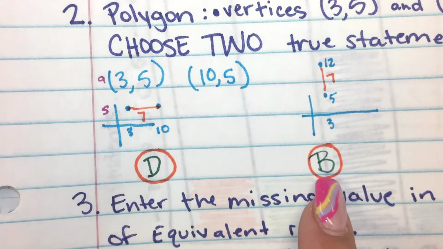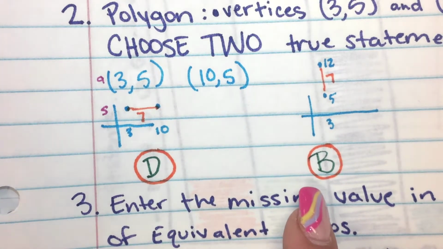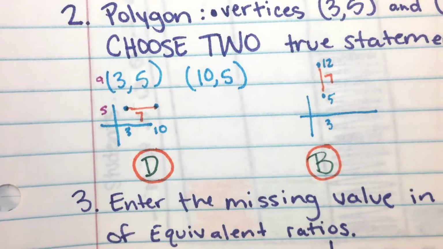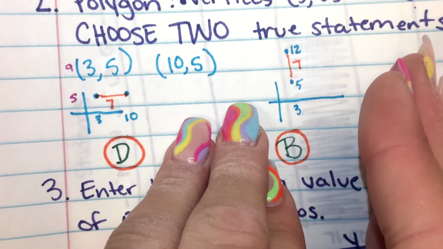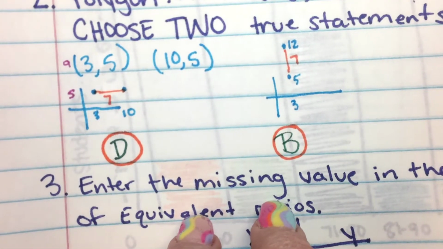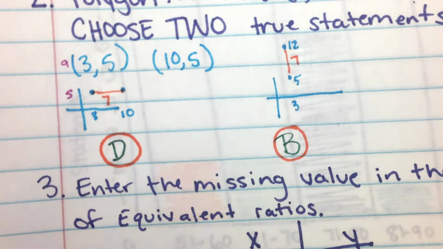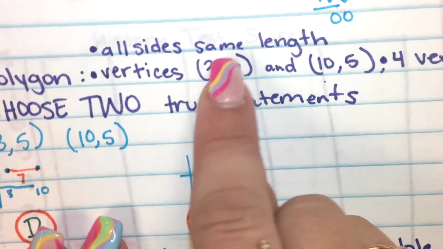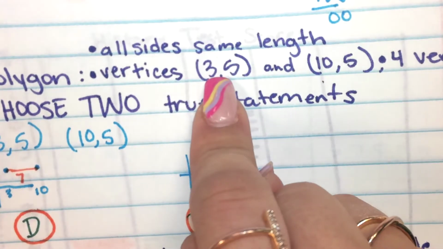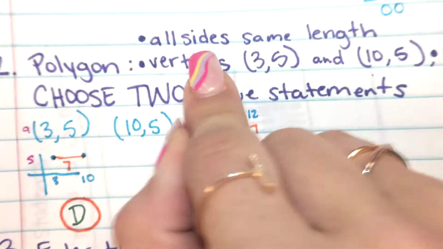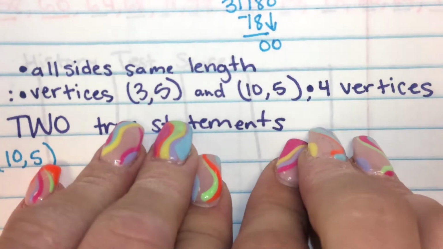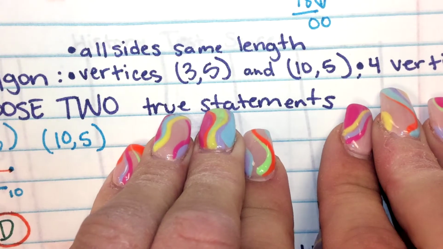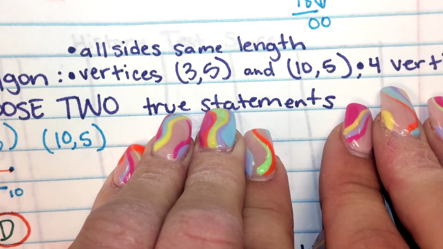That one was a tricky one, but you need to have somewhere on your paper why that is the correct answer. I don't care if you got it right. I don't care if you just wrote D and B. You have to have some proof of why it is D and B. Do you understand now why it is D and B? Are you sure? Everybody was getting confused until I told them, go to your seat and draw out these vertices. Draw what you know. You know it's at 3, 5, you know it's at 10, 5, and you know all sides have the same length. Take your information and use it as much as you can. Okay? Any questions about that one?